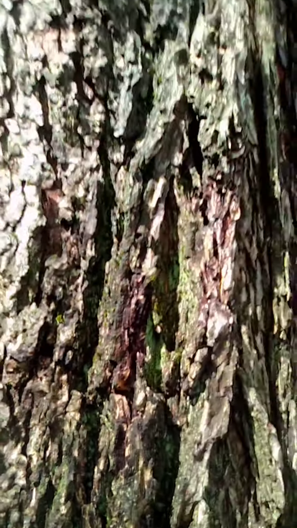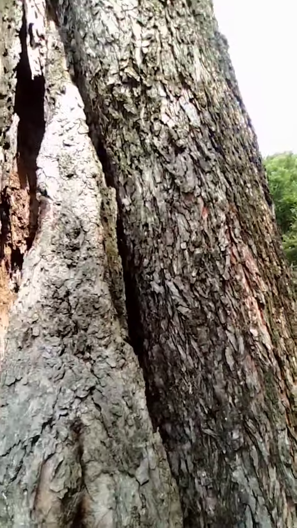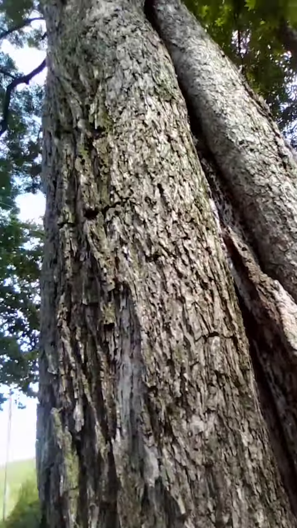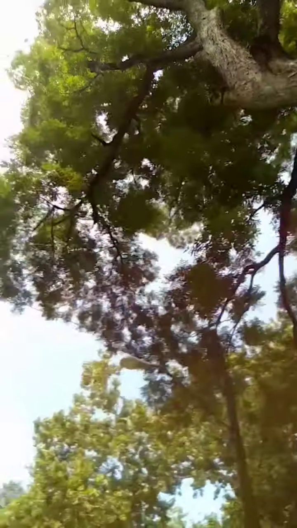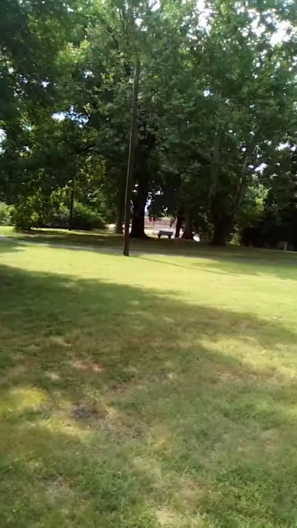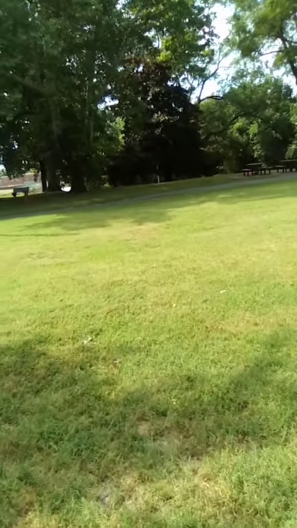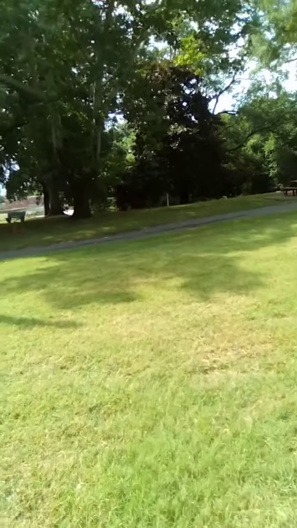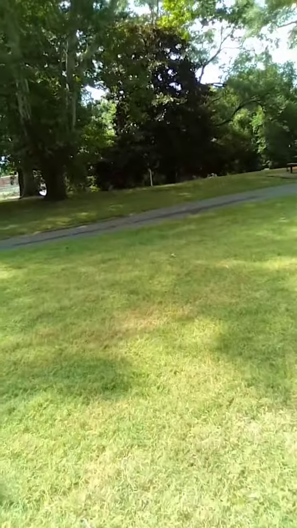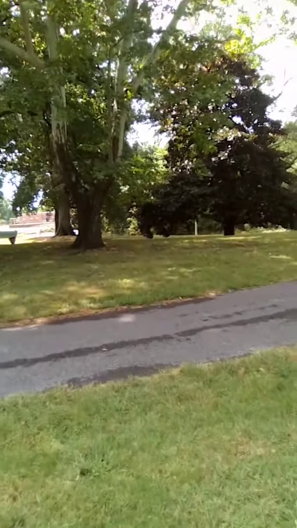Whoa, old tree right here. Gotta be at least 100 and some years old. Look how high it goes up. So we're still on prepping right now. And this sycamore over here. So just, you know, when you're looking at these trees, you want to be able to identify them.